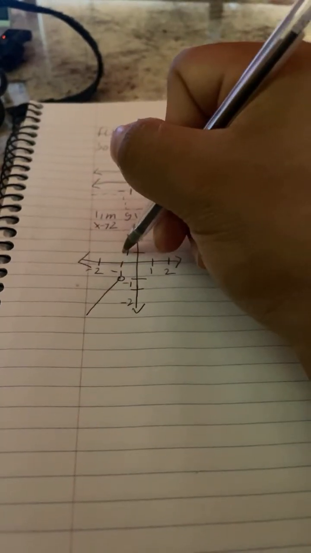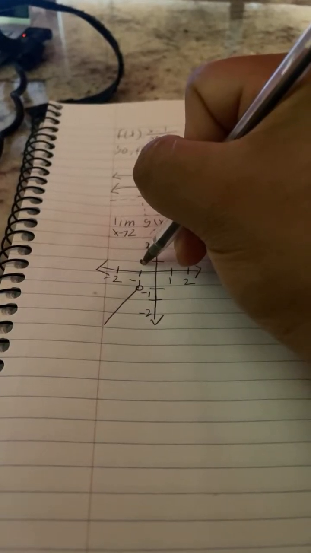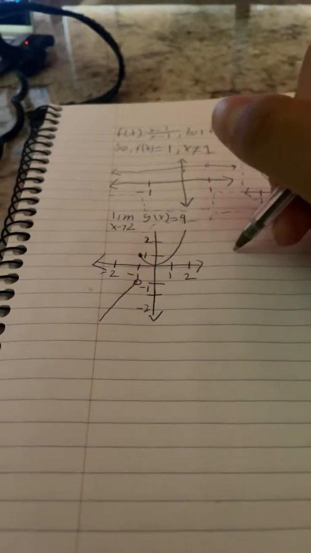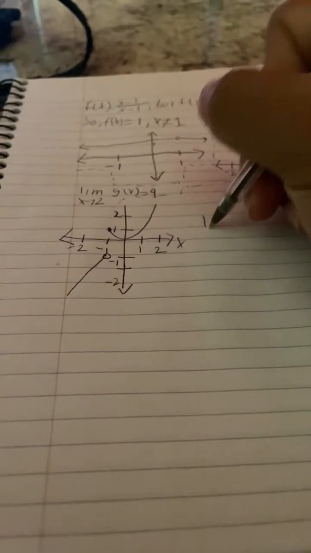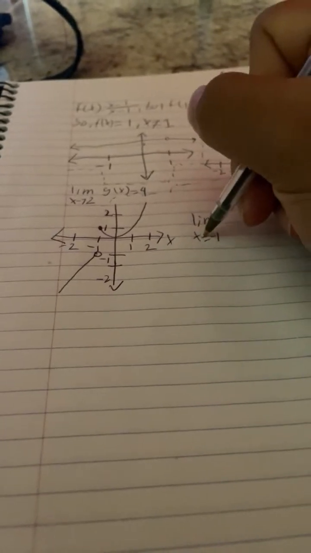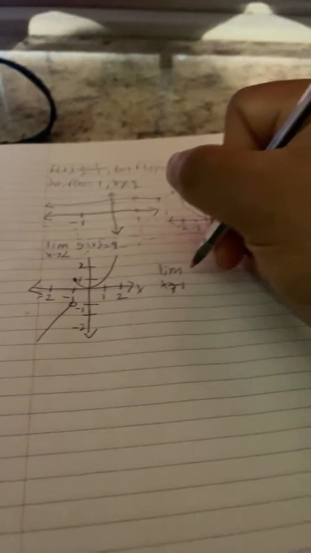Let's say we have this, and then this. So the limit as x approaches -1 is, oh, that should be an arrow. Okay.